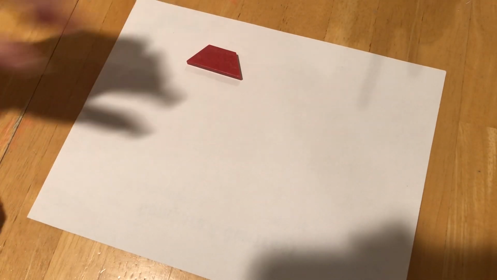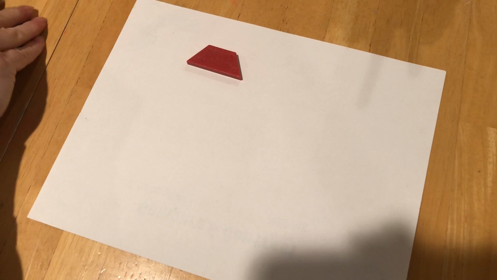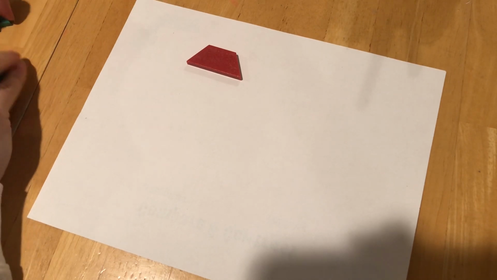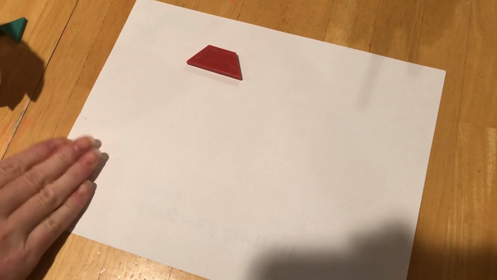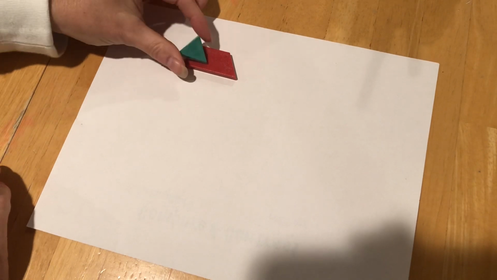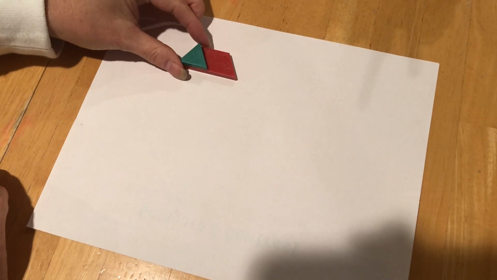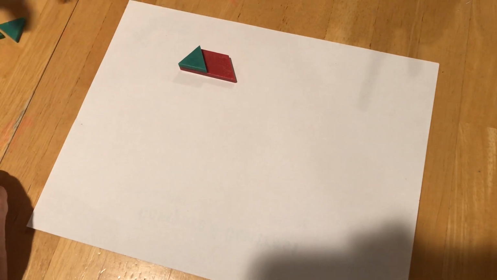So if I have this shape and I want to cover it to see how many equal parts we can have with triangles, I'm going to set my triangles down on it because they fit pretty nicely.